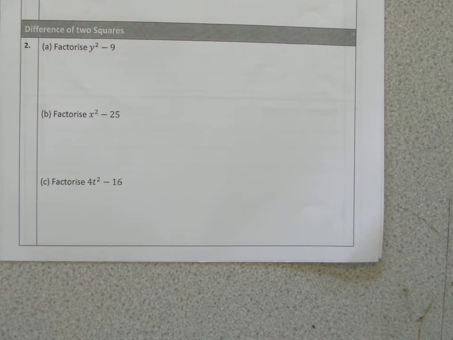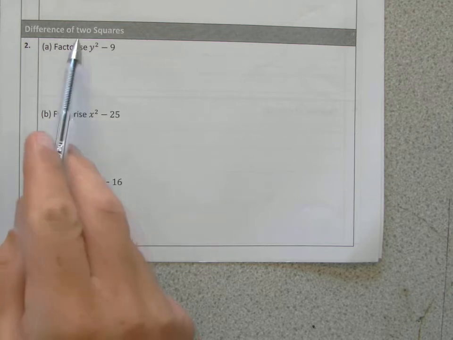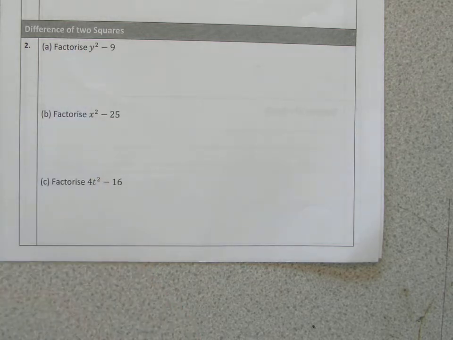Okay, difference of two squares. It says here factorize y squared minus 9, right? Now, of course, they won't tell you in the exam that it's difference of two squares, right? I put that there. In the exam, they'll just say this. And you've got to recognize that it's difference of two squares.